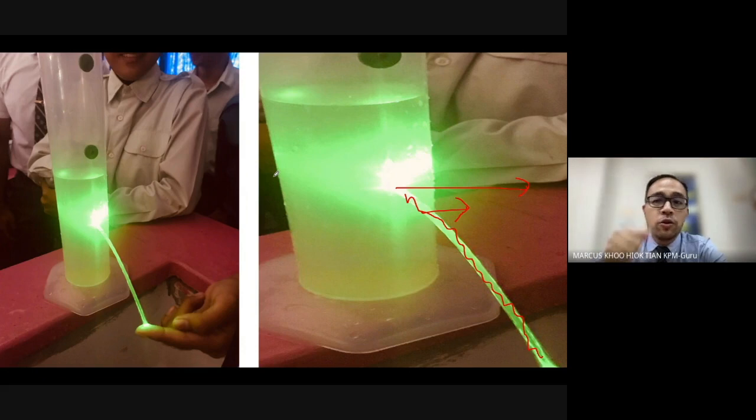Light naturally should go in a straight line. So we call this situation an example of total internal reflection. The light is being reflected inside the water, and that's why you can do this.